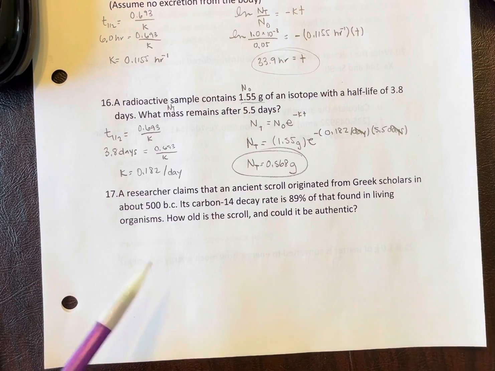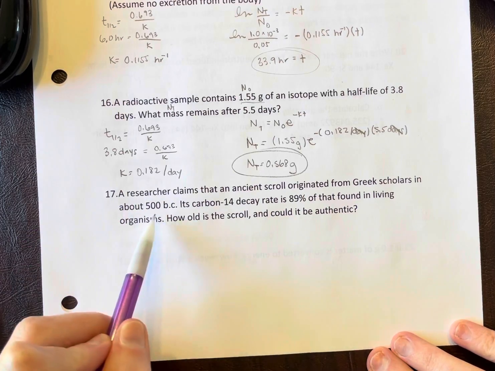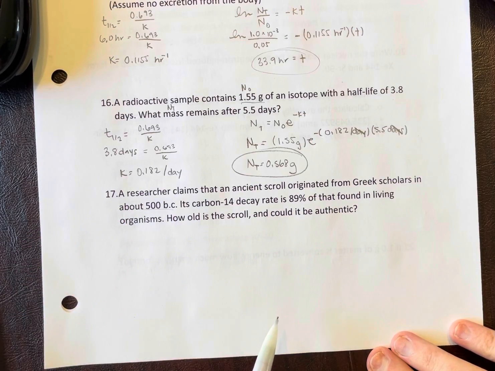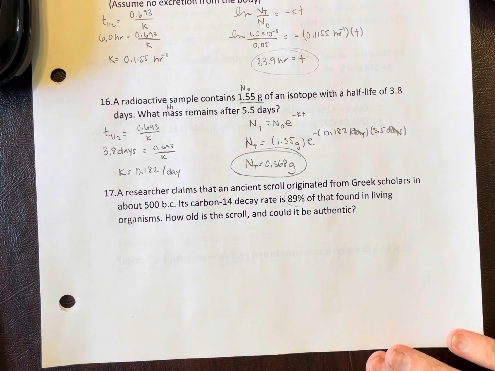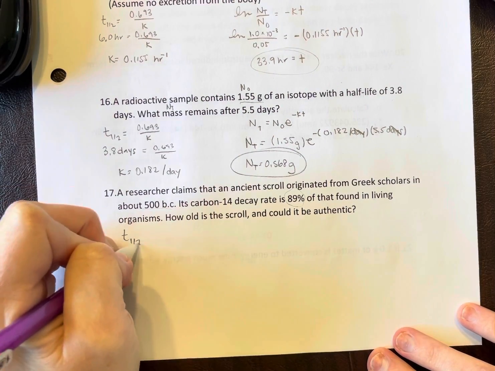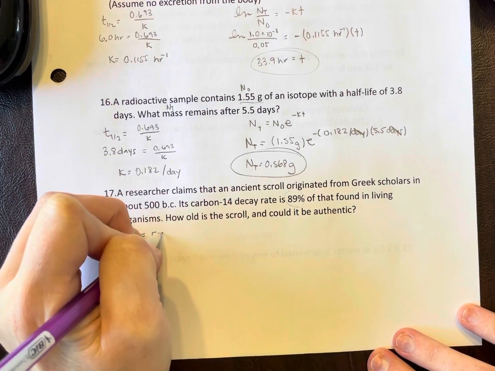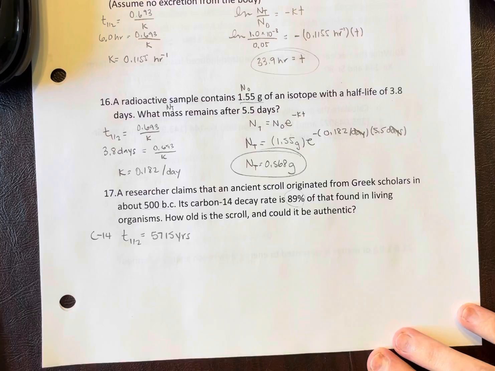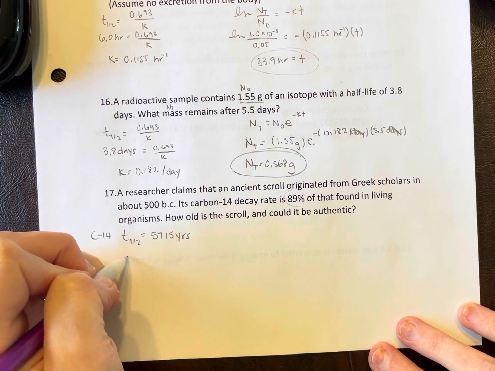Okay, next. A researcher claims it's from 500 BC. And this is its carbon decay ratio. And we want to know how old it is and could it be authentic. Okay, well, the good news is we know that the half-life of carbon-14 is 5715 years. That's pretty well known.